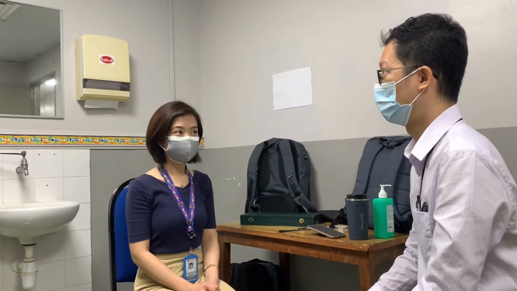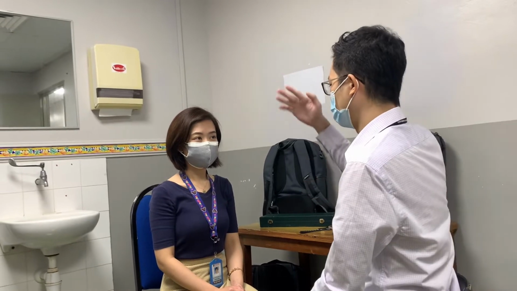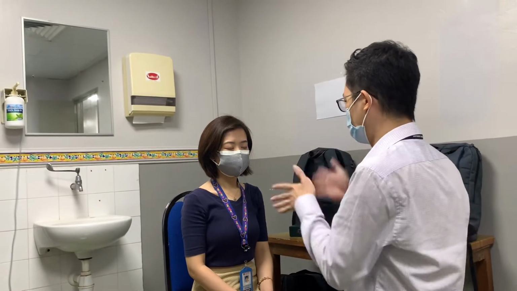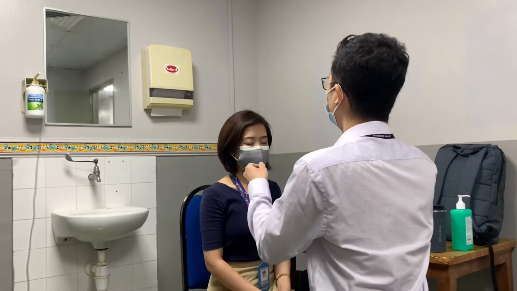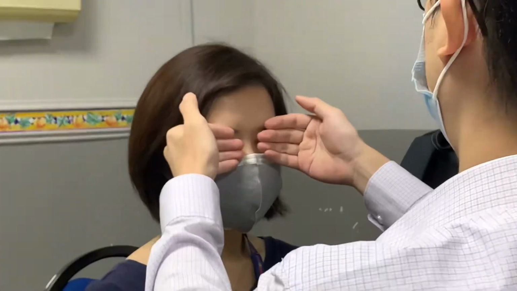Okay. Then after that, because I asked the patient just now to look down, my method is when the patient looks down, straight away ask the patient to close the eyes. When closing the eyes, actually you can check 3 things. You can check any palpable thrills. Just close the eyes. Okay, there's no palpable thrill.